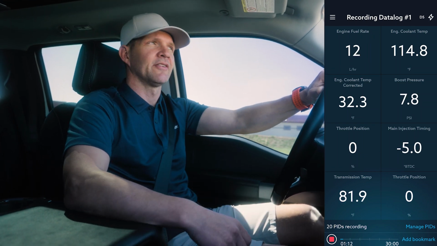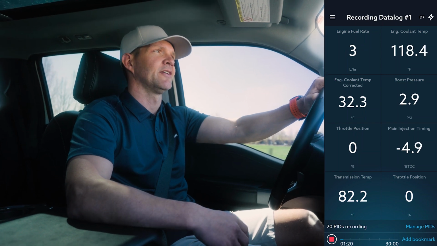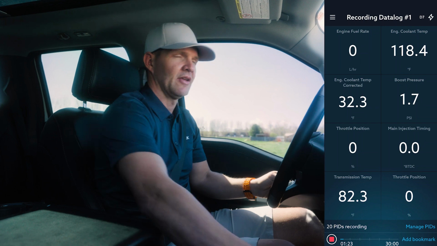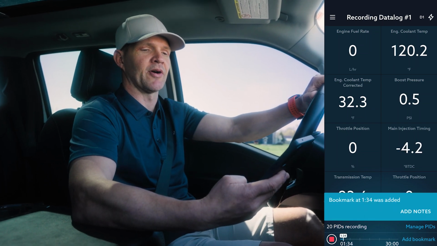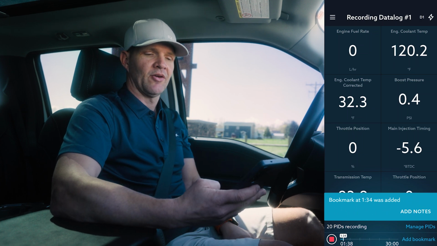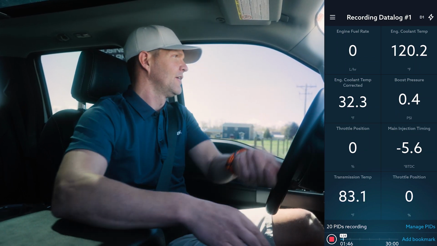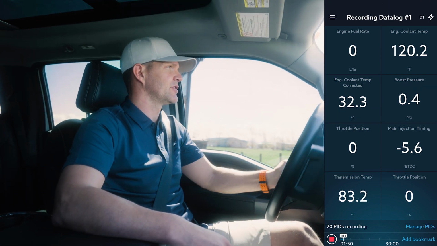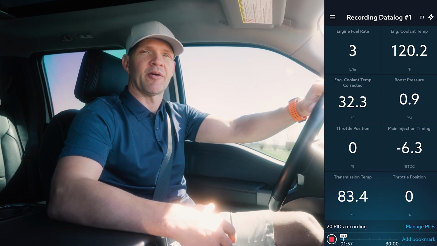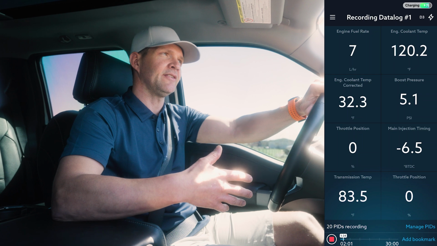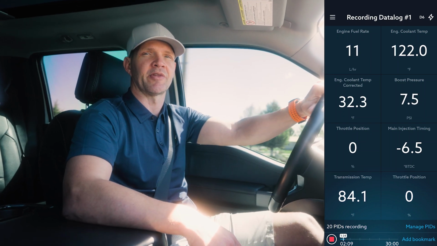When we do have that issue occur, like say it's a surging issue, the transmission isn't shifting the way that you think it should, you're having some kind of issue, you can actually grab your phone, and down here at the bottom is going to be an add bookmark. After we stop the vehicle safely, we can go in and add notes to that bookmark so that the technician knows what actually happened or why we bookmarked that. If it was a surge, a rough shift, a misfire, something like that, we can add those notes in there. That way when your technician gets the data log on their end, they can see that specific bookmark, and then they can look at those PIDs, and that should tell them what's going on with your vehicle.